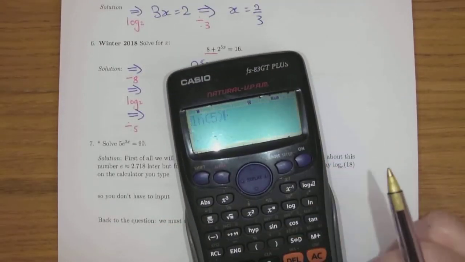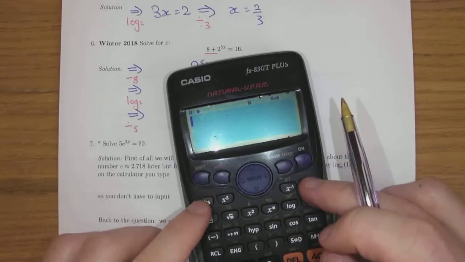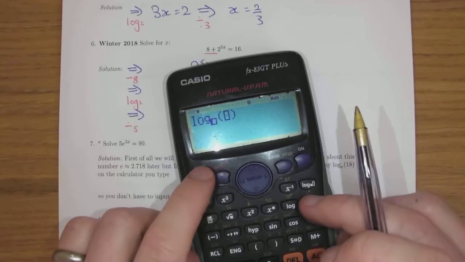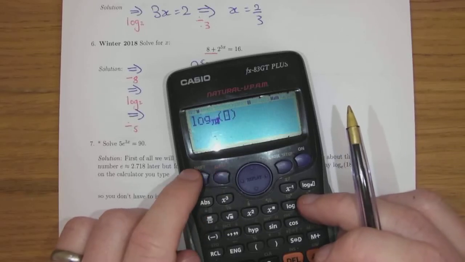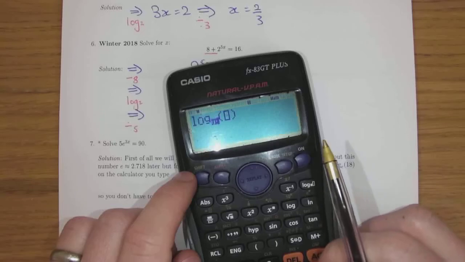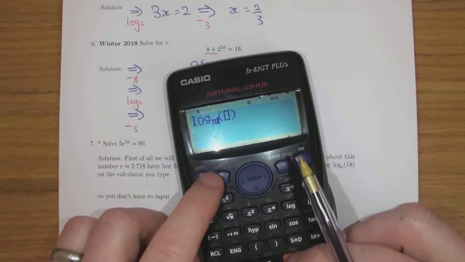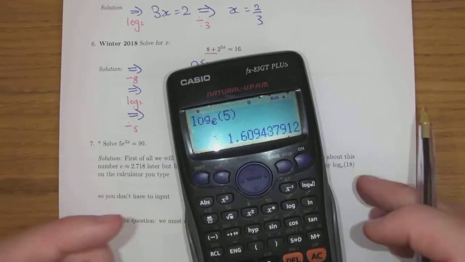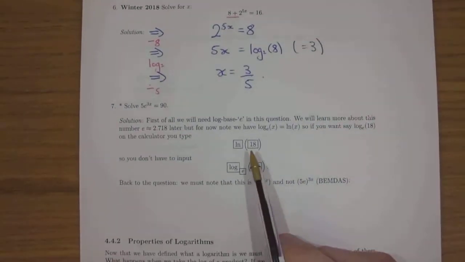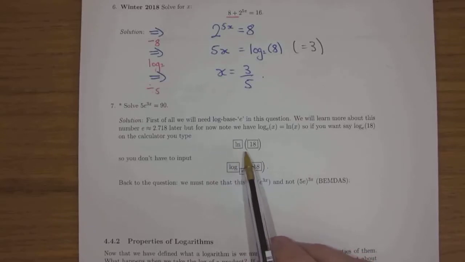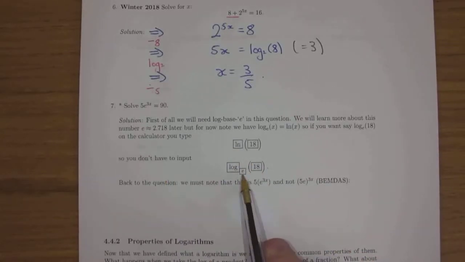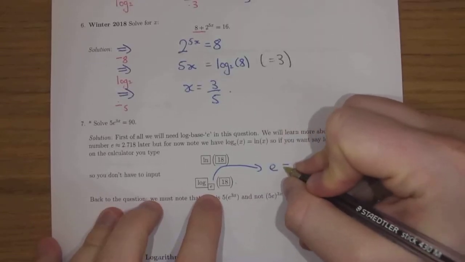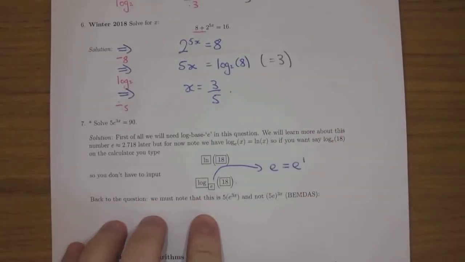So if I do ln of 5, 1.609. Log base e of 5 was 1.609. Yeah, same thing. Okay. So if you want log base e of 18, you do ln of 18. So you don't have to input this because it's a pain to input the e. So if you need to input e, it's probably the easiest way is e to the power 1.